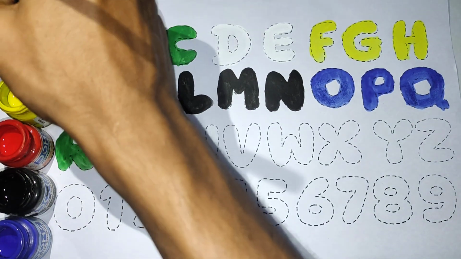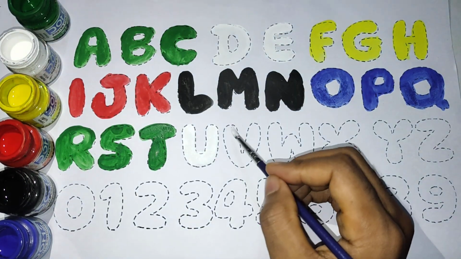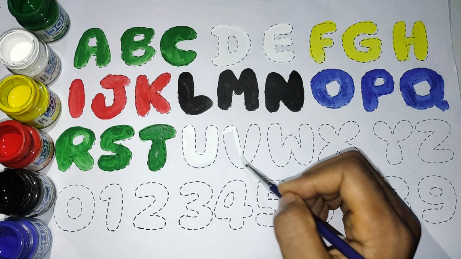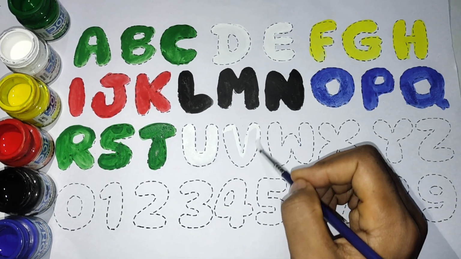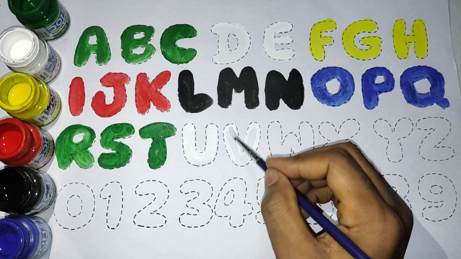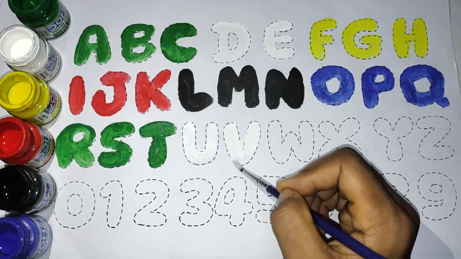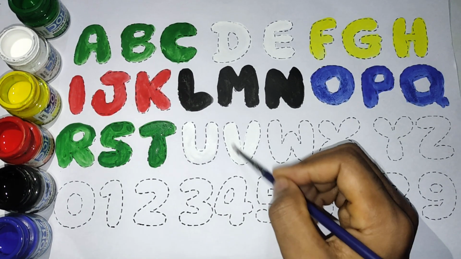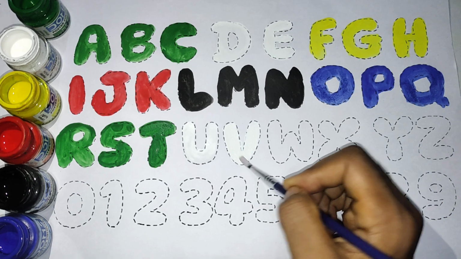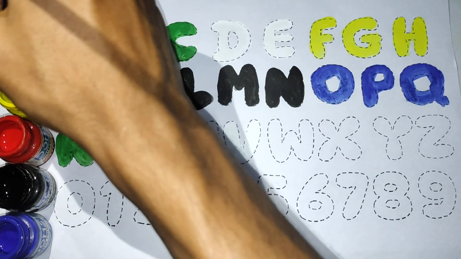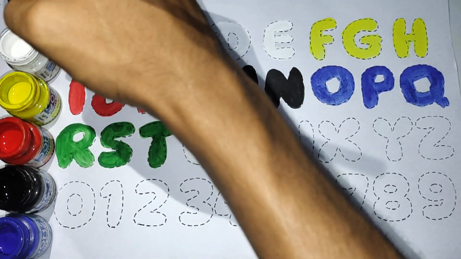V for van. And W for wolf. We again use white color.